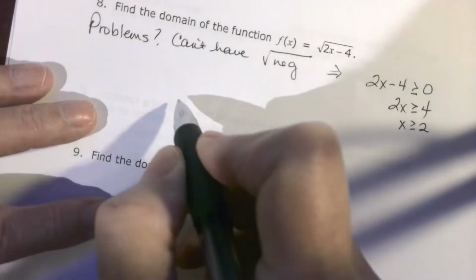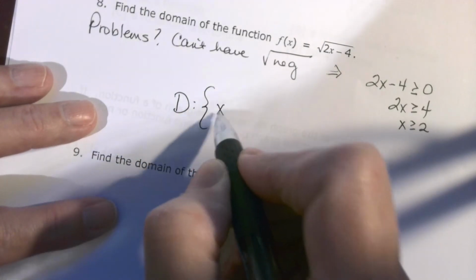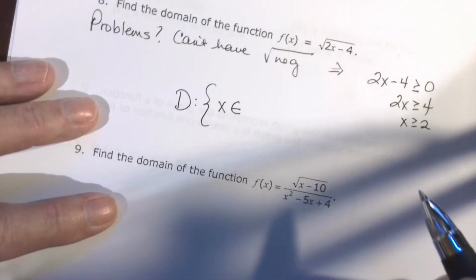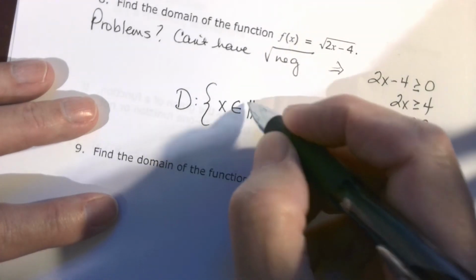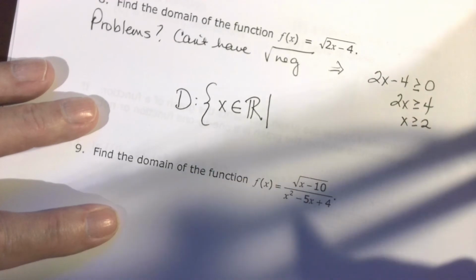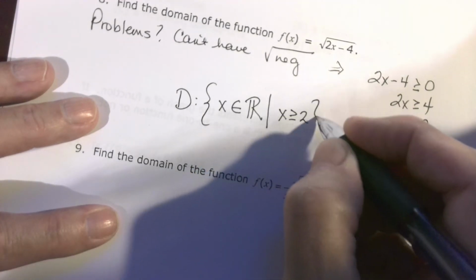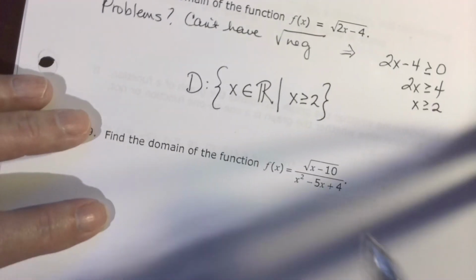So we're going to say the domain, you can use a D for that. And then you say x is an element. Use that element sign from geometry. The set of real numbers, it's like a double bar with an R, such that x has to be greater than or equal to 2. Okay, so this is your answer.